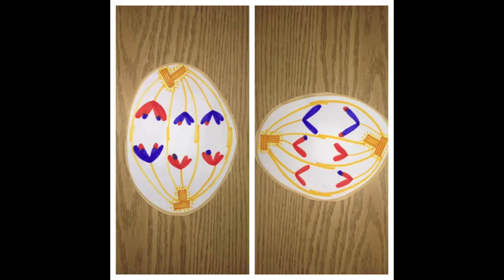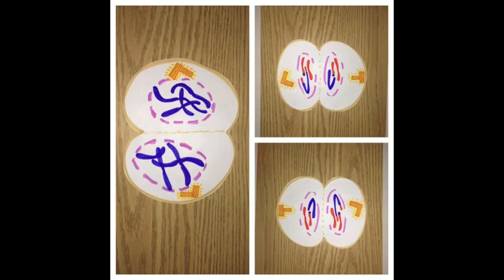The main difference between meiosis 1 and 2 is that in meiosis I, homologous pairs separate, and in meiosis II, sister chromatids separate at the metaphase plate. Mitosis results in 2 identical diploid cells, while meiosis results in 4 genetically distinct haploid cells.